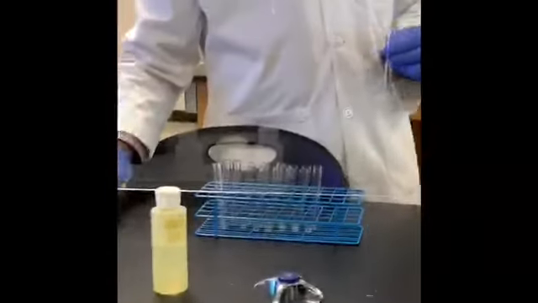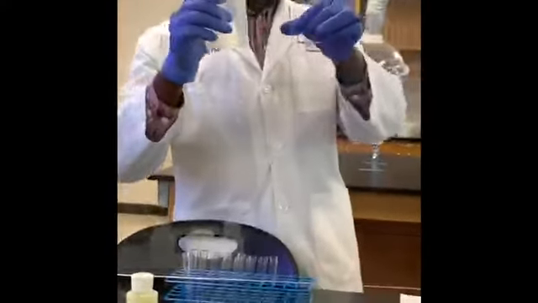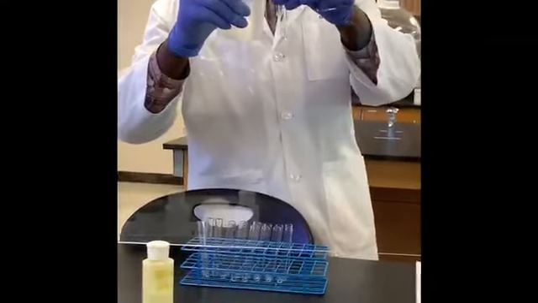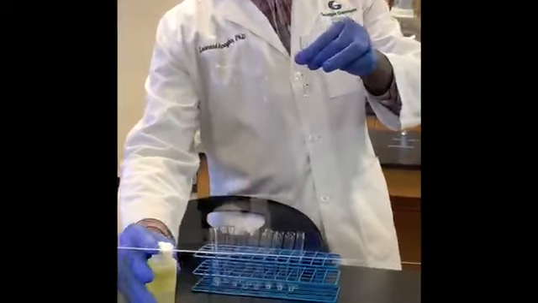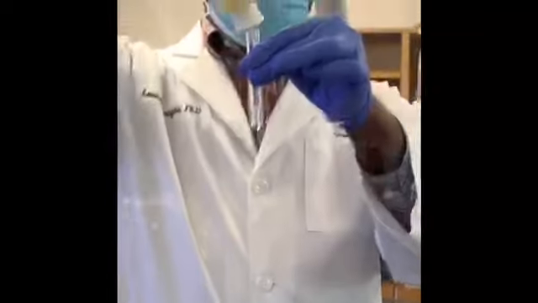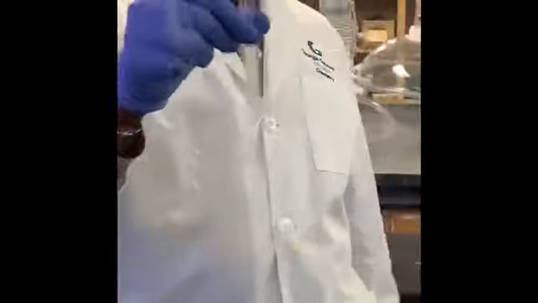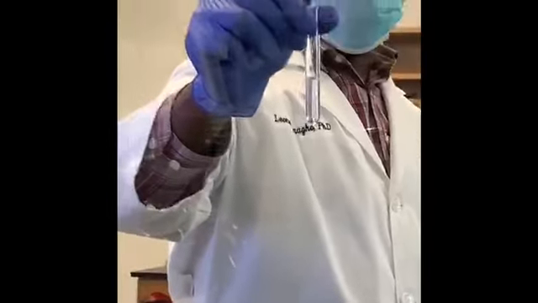All right, let's go to the next mixture. Again, I'm going to put in H2O. And this time I will be adding acetone. Add acetone to it. Shake it. Allow it to settle and make the observations.